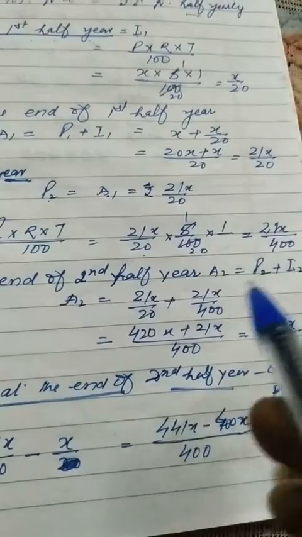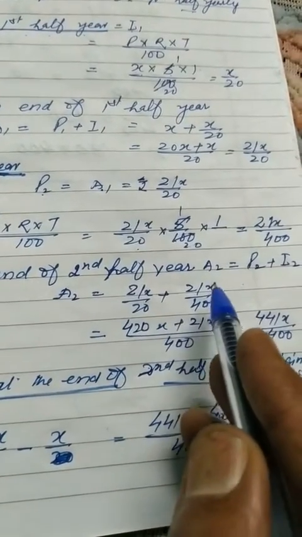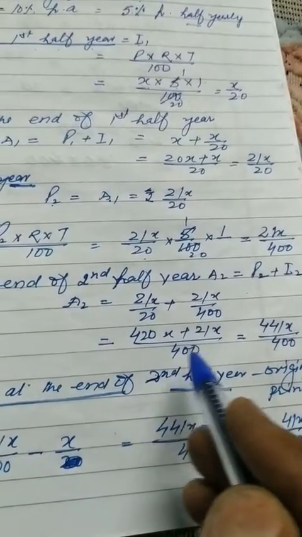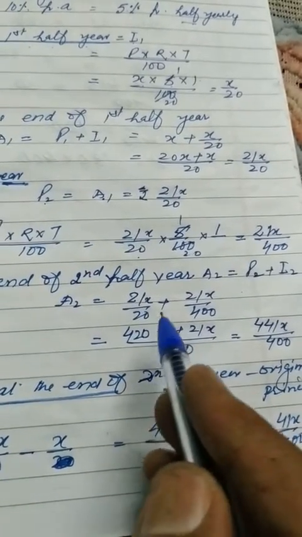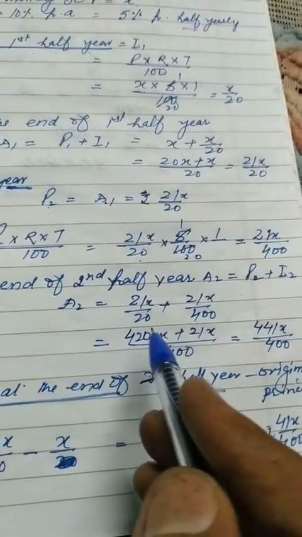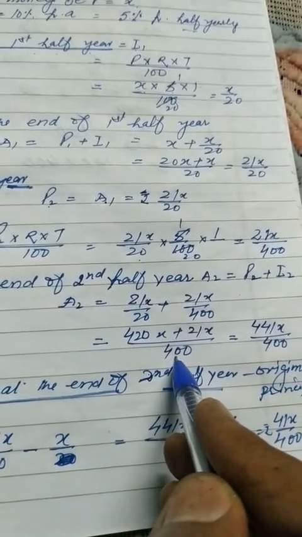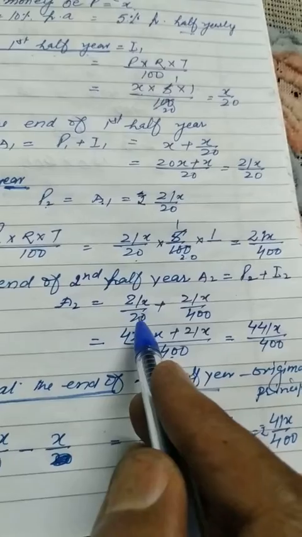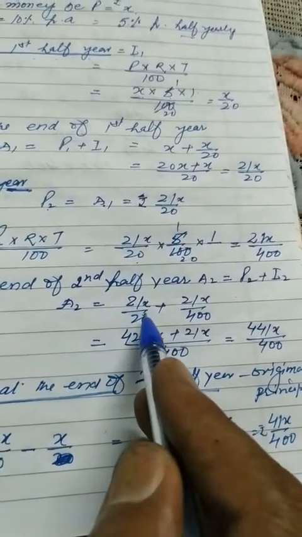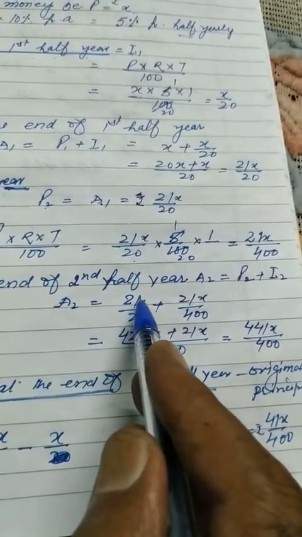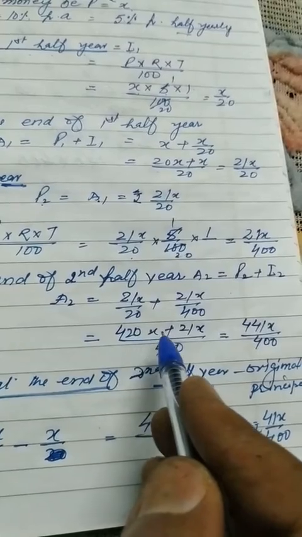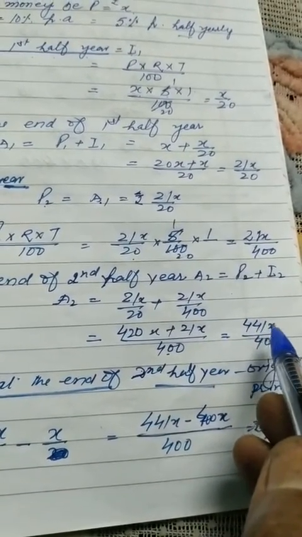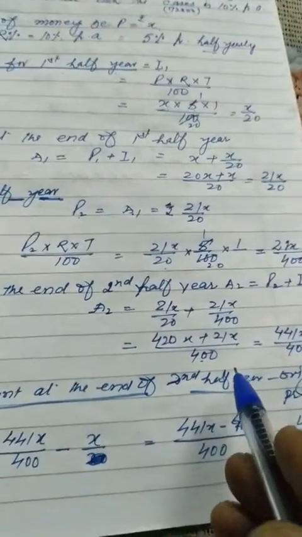Take LCM. This is the interest we have and this is the sum of money. Now we have LCM 400, that is 20 multiplied by 20, that equal to 400. This is LCM, this is 20 multiplied 21, that is 420x plus 21x, that is 441 over 400 into x.